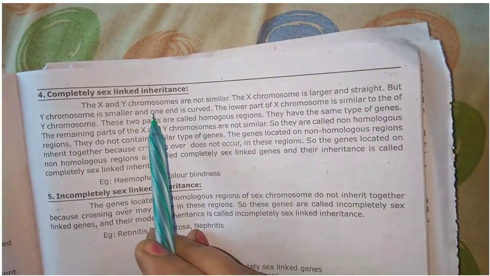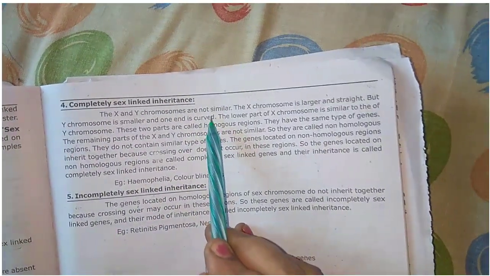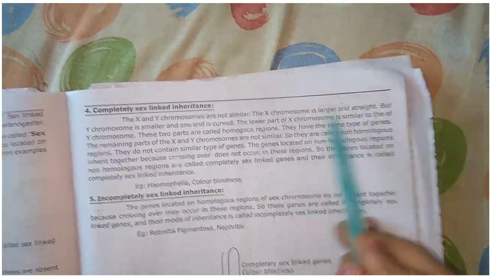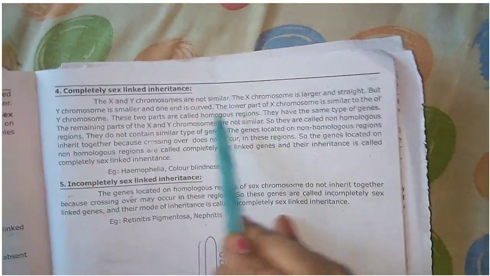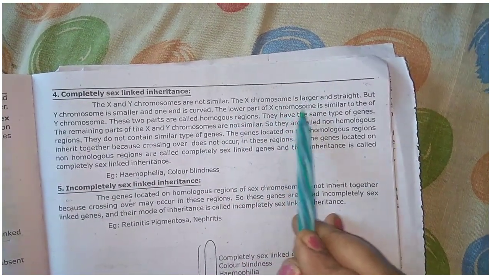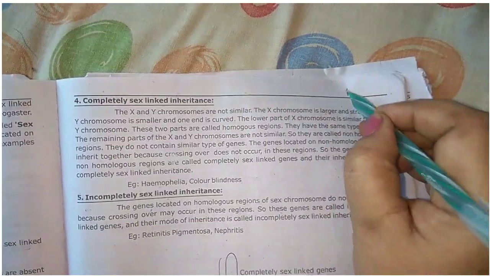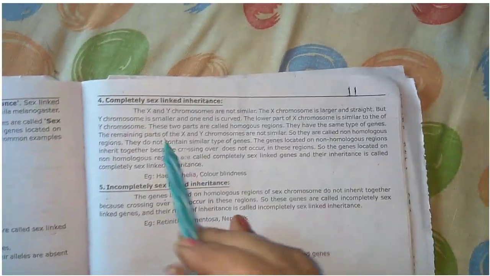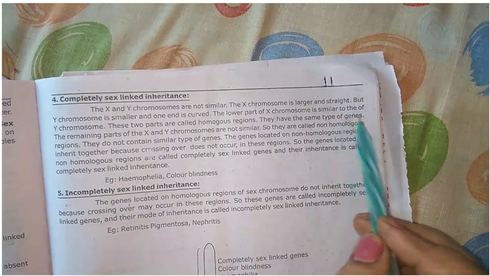Next, we come to completely sex-linked inheritance. The X and Y chromosomes are not similar in this case. The X chromosome is larger and straight, but the Y chromosome is smaller, and one end is curved. The lower part of the X chromosome is similar to the Y chromosome. Here the lower parts of the X and Y chromosomes are similar. These 2 parts are called the homologous regions. They have the same type of genes.